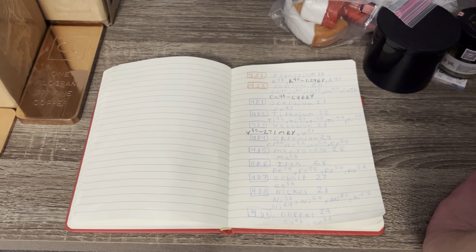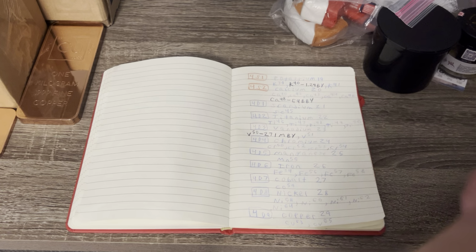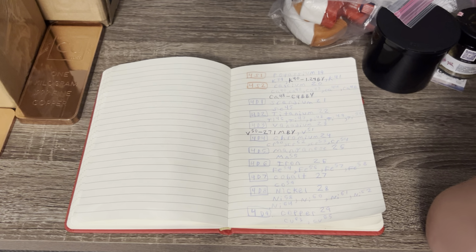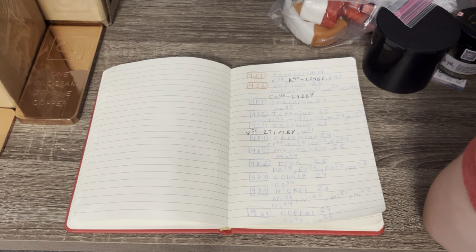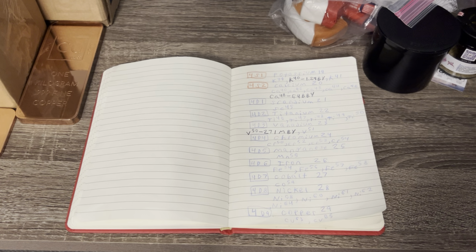Potassium 39, 40, 1.24 billion years. Ooh. Yeah, that's the one we talk about in bananas. Potassium 41, calcium 40, 42, 43, 44, 46, calcium 48, 64 billion years. Scandium 45, titanium 46, 47, 48, 49, 50, vanadium 50, 271 million billion years, vanadium 51.